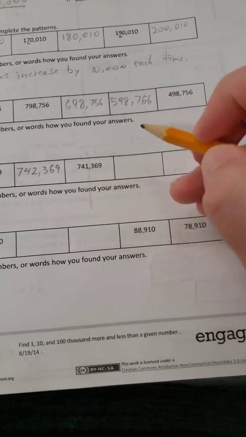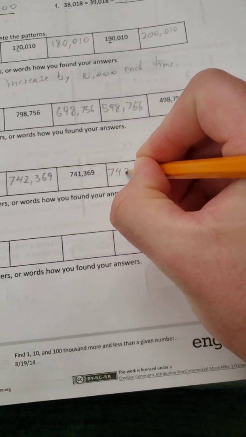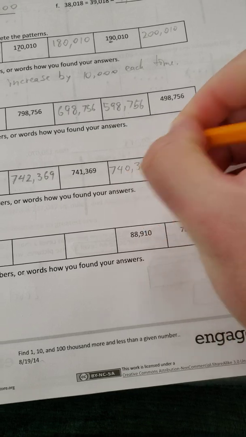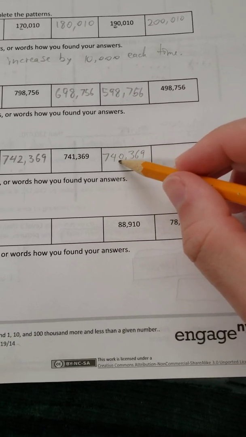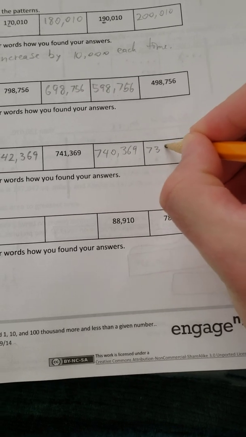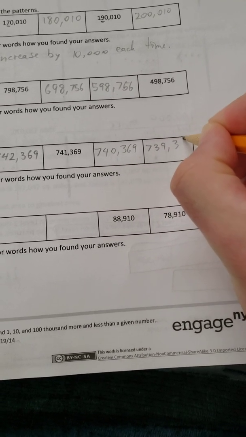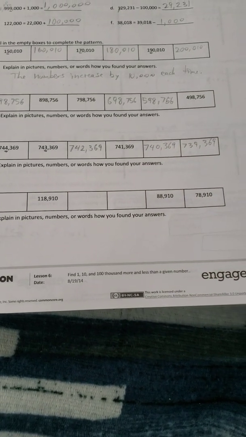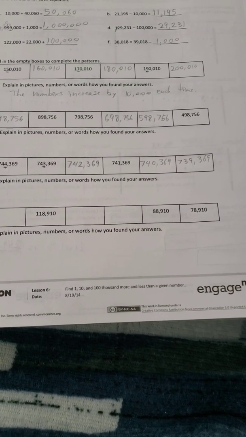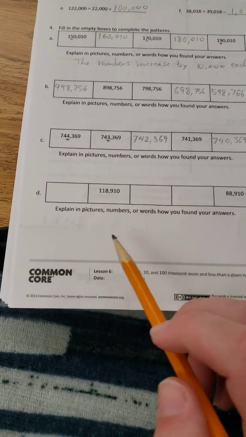Take away another 1,000 would be 740,369. Take away another 1,000 from 740 would be 739,369. Since it's 0, you take away from the 40, so it's 39. Okay, and then you can explain what happened there.